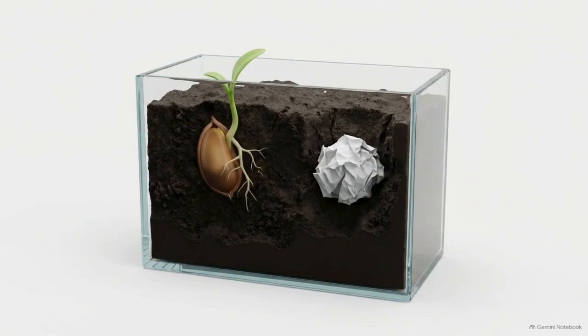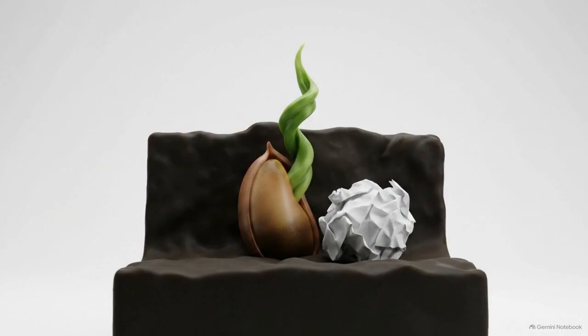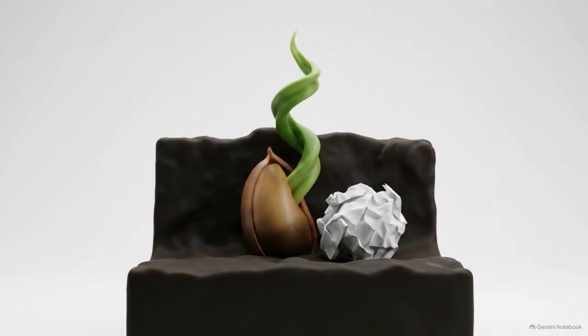If you place a seed and a piece of paper in wet soil and wait a few days, the seed will push a green shoot up through the dirt. The paper does nothing. Growth is a clear signature of life.